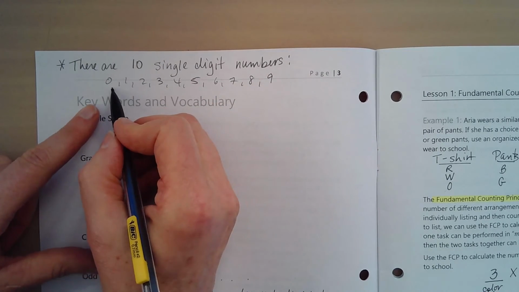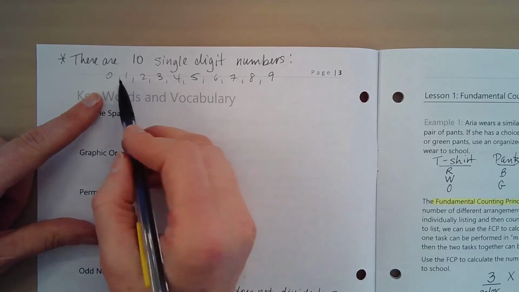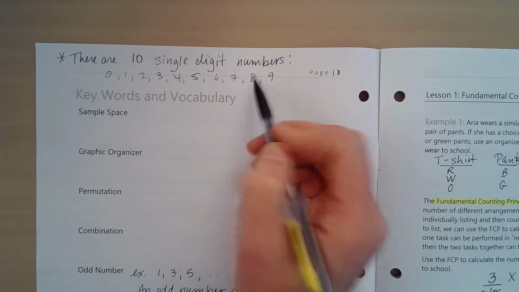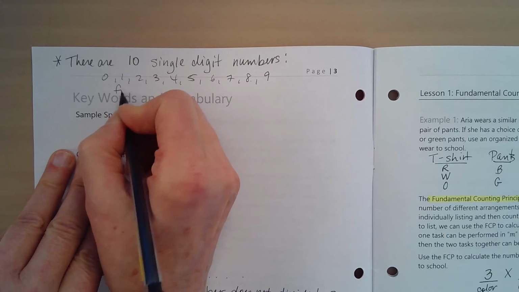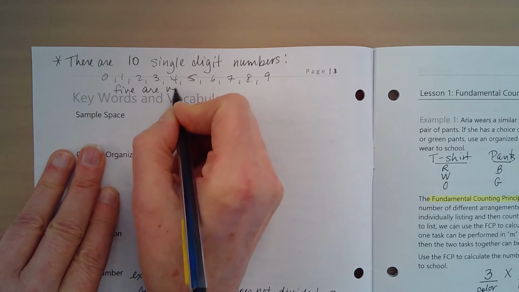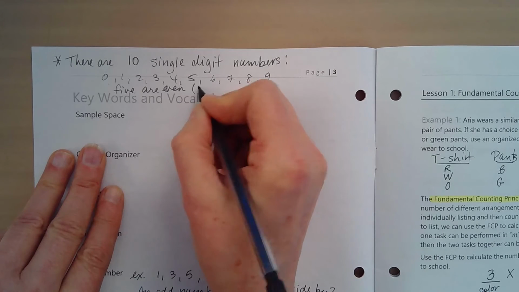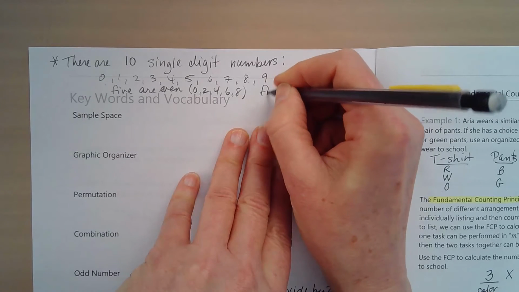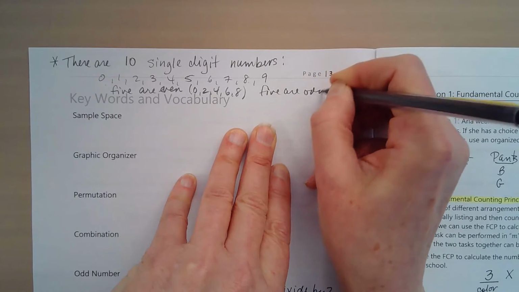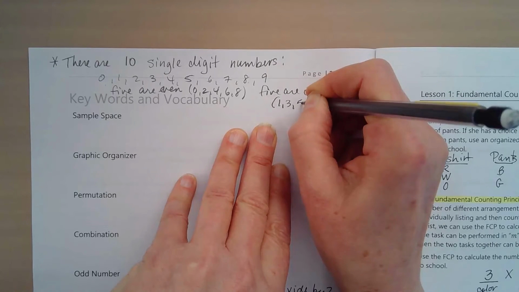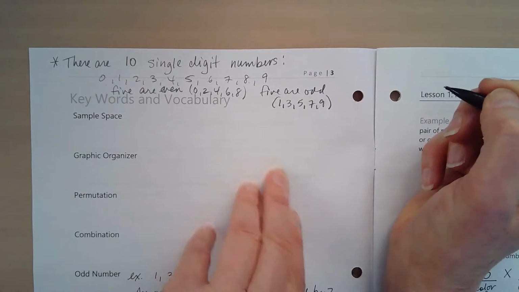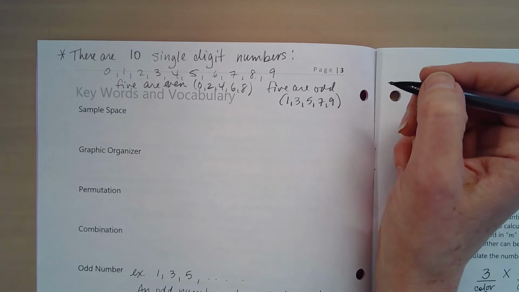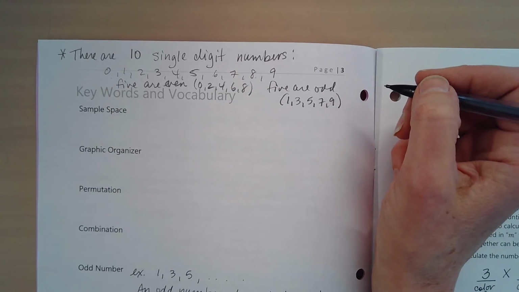They start with an even number and end with an odd. That means there are 5 even and 5 odd. 5 are even: that's 0, 2, 4, 6, and 8. 5 are odd: 1, 3, 5, 7, and 9. So an even number of evens and odds. How many of these are prime?